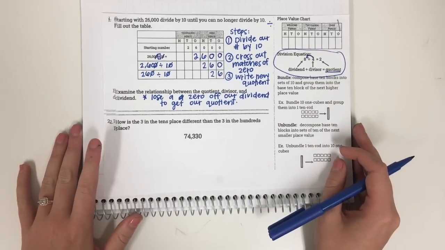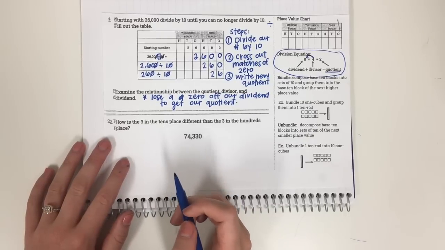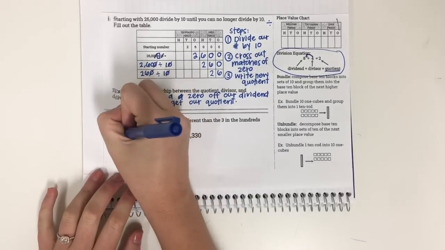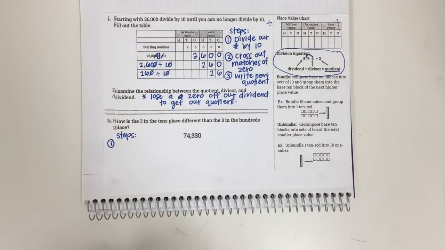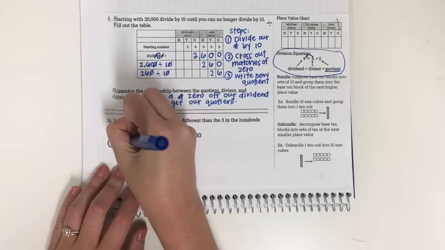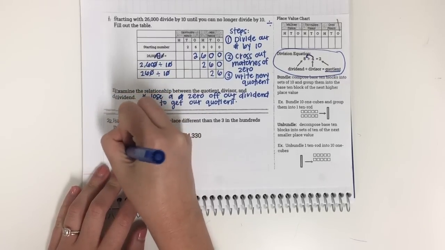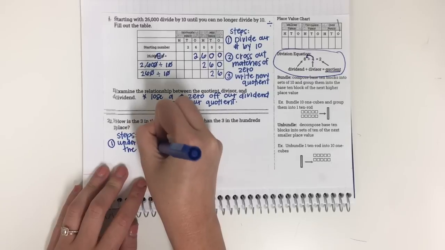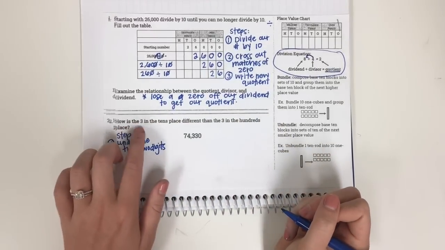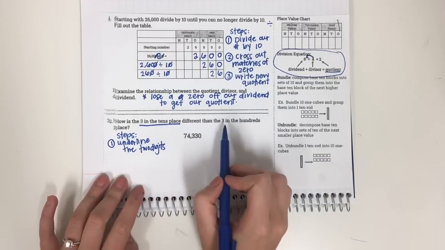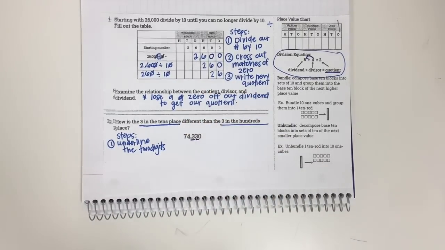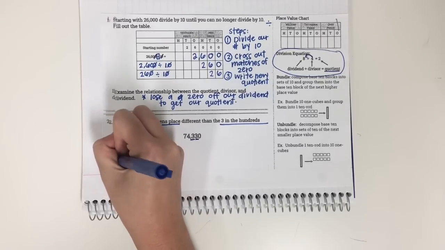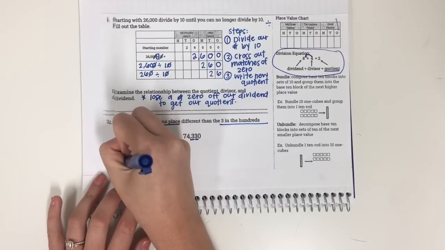Okay? So 2. How is the 3 in the tens place different than the 3 in the hundreds place? Okay. What I want you to do here, this is pretty simple also, but sometimes it's nice just to have steps, in case you forget. So step 1, what do we need to do? We need to underline the 2 digits. So I have my hundreds place 3, and I have my tens place 3. Step 2. Write the value of those digits.